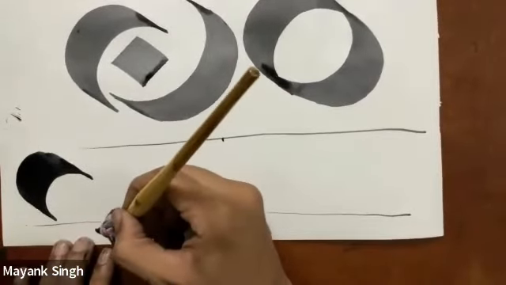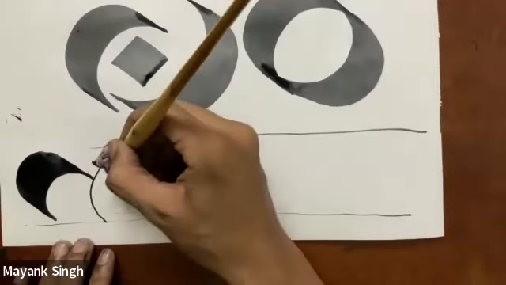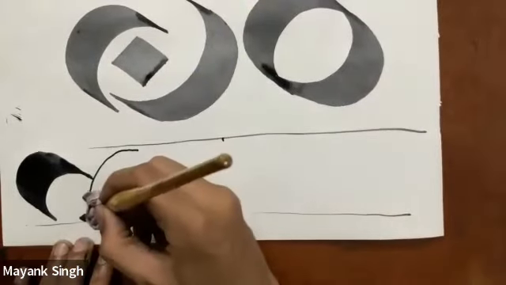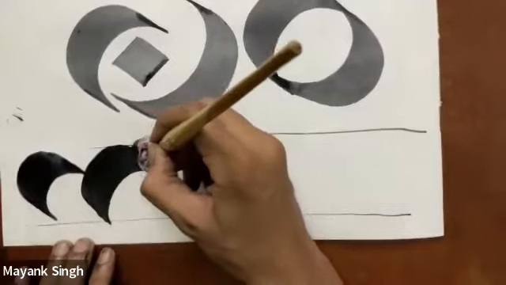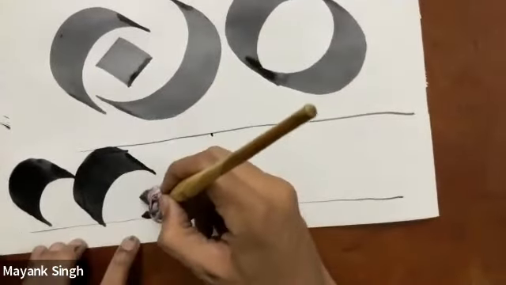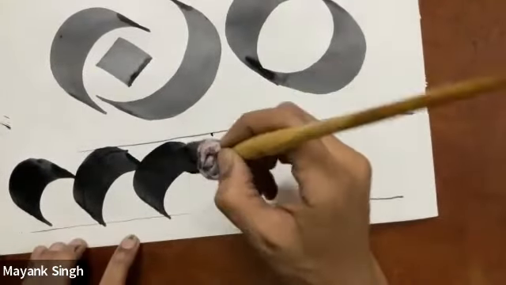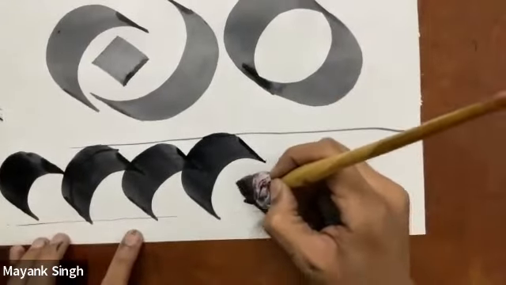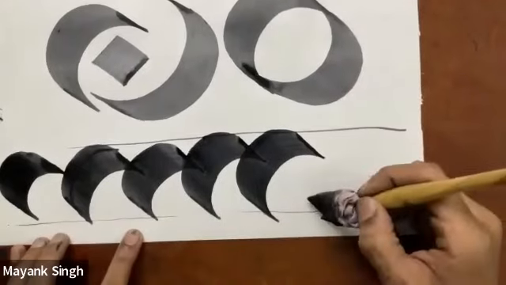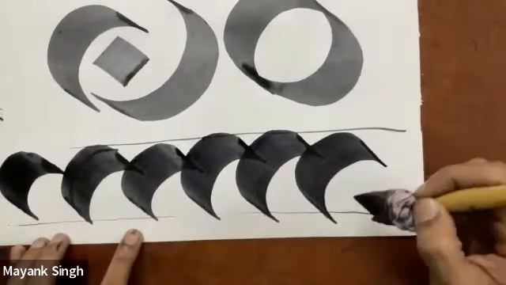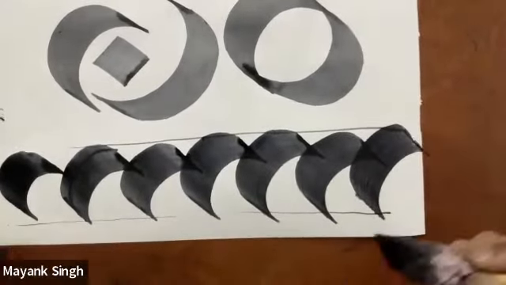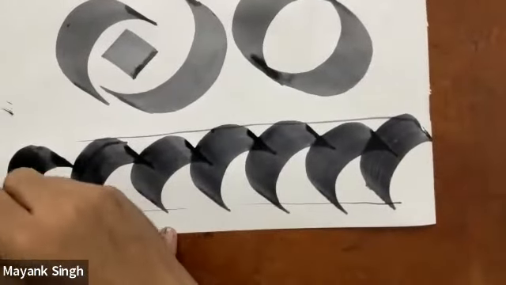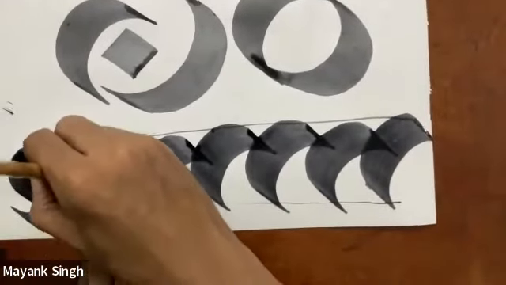And all you know is that you have to make a C like this. Now you can do the opposite stroke.